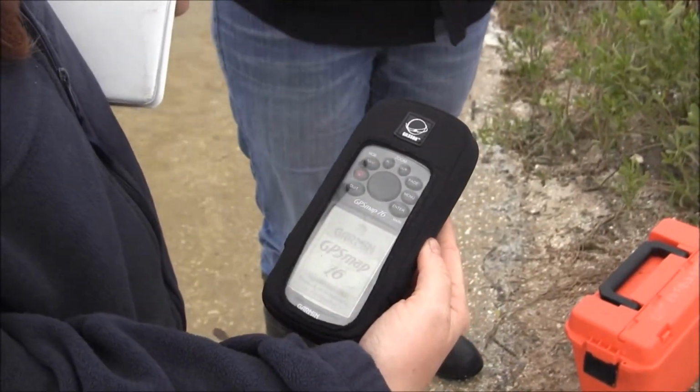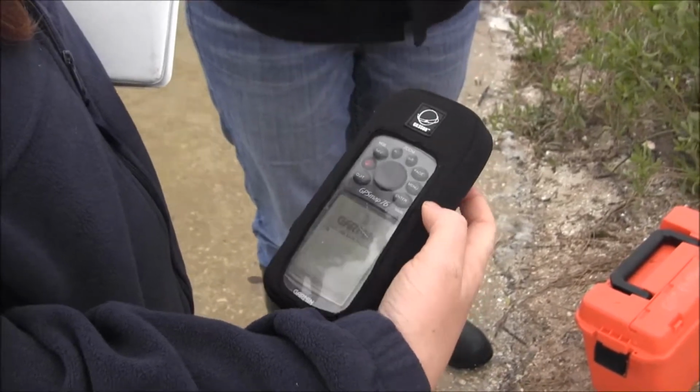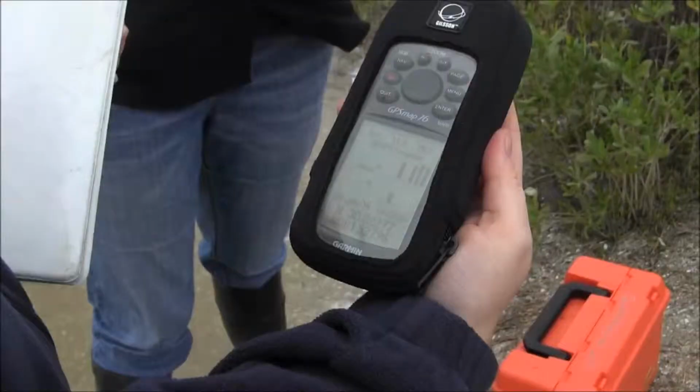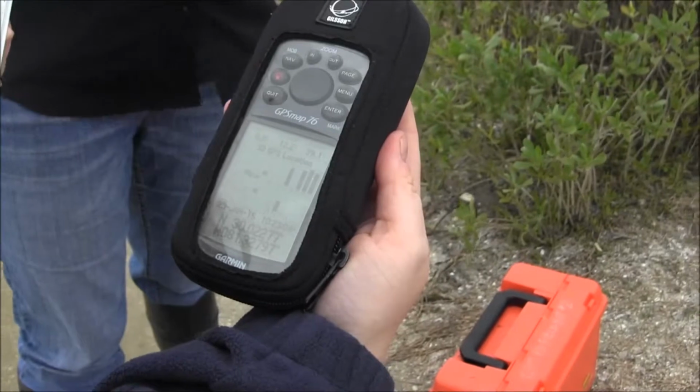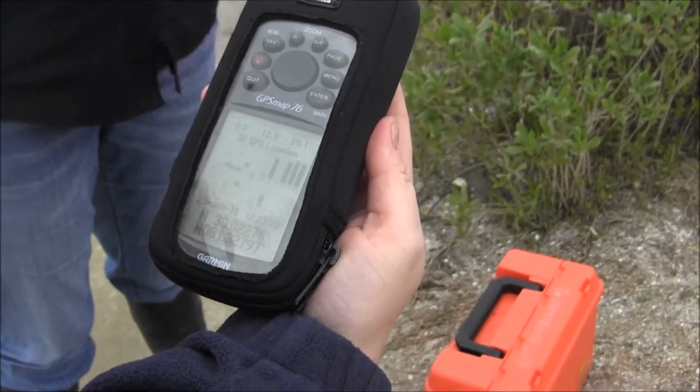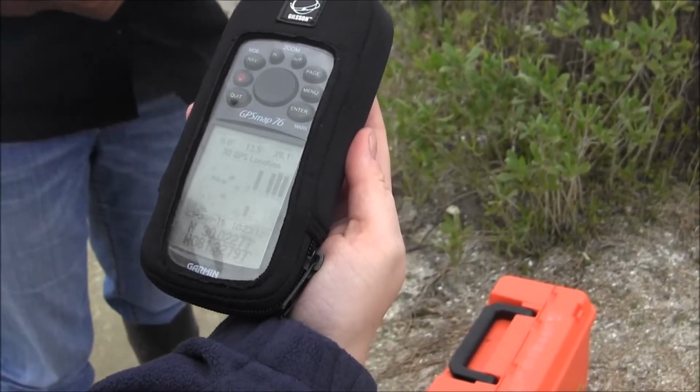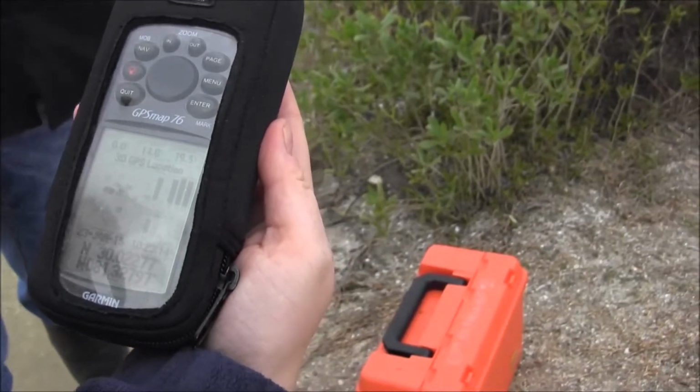and we're going to press page 3 times to get out of our default screen. Okay, so once you're out of your default screen, you're going to wait for the satellites to acquire the information, and it's actually going to send a signal down to give you your global positions.